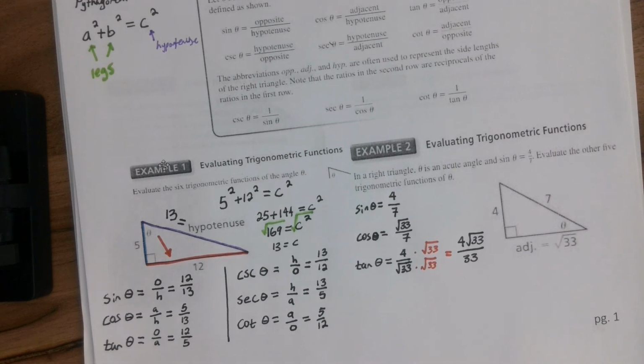But if I was to give you something like the square root of 16, or the square root of 32, or the square root of 72, we would have to simplify it.